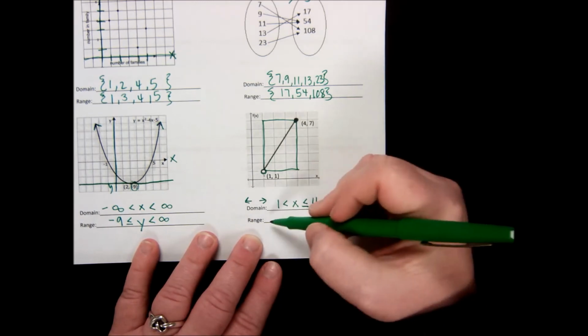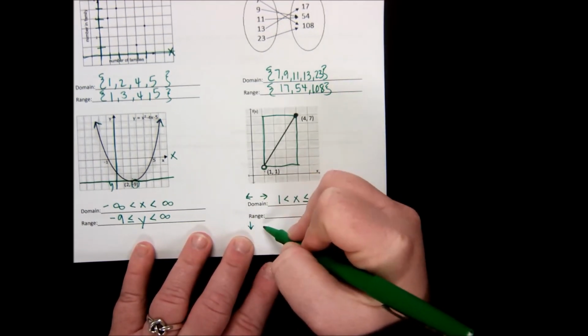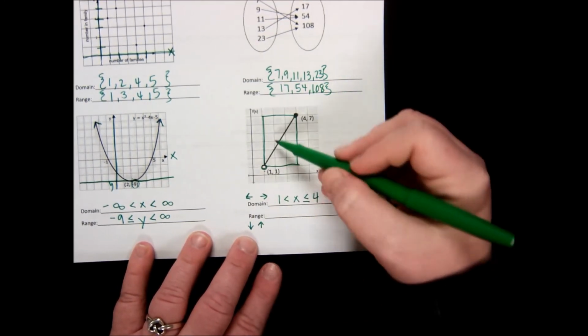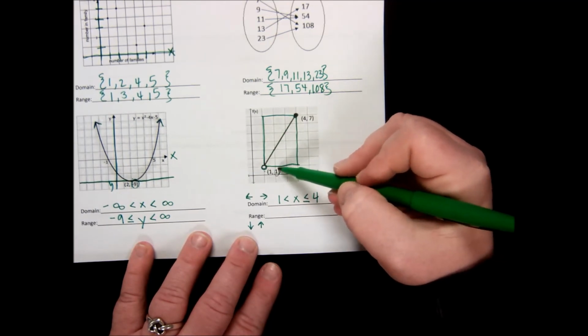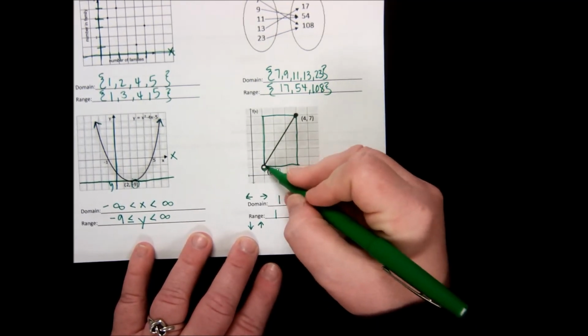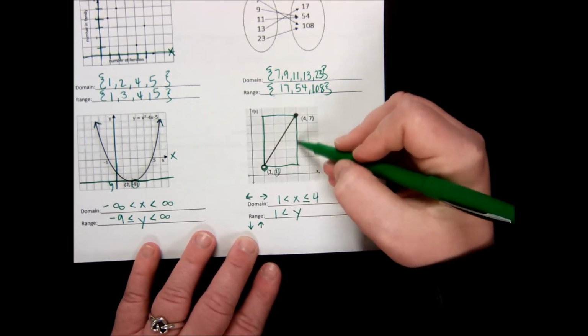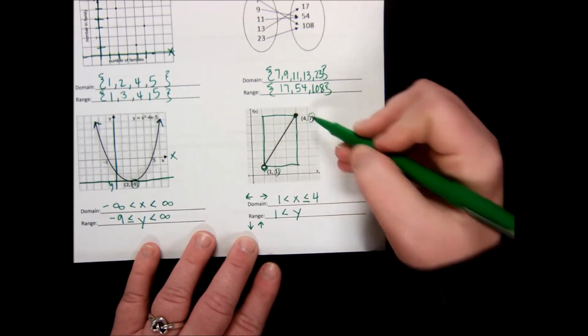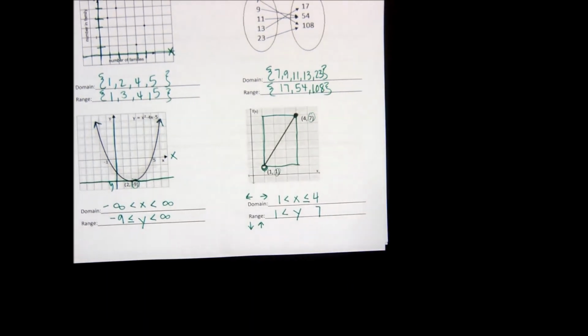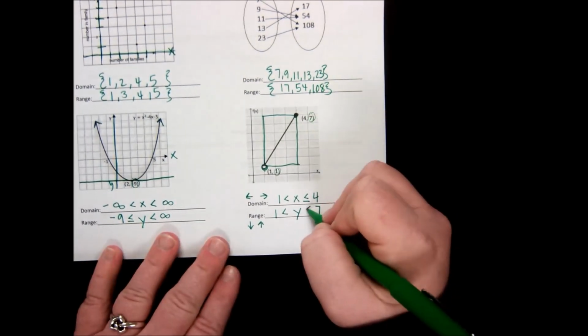So now let's look at our range. I know range is how far down it goes and how far up it goes. So the lowest down it goes is 1. And I see that that's an open circle, so it's going to be a less than symbol. And then I put y, and then I see how far tall it goes, and that's at 7. And that's a closed circle, so that's going to be less than or equal to.